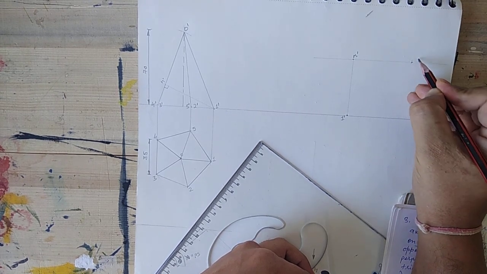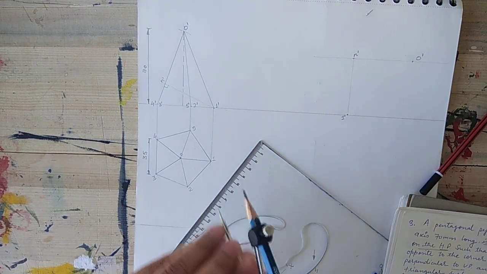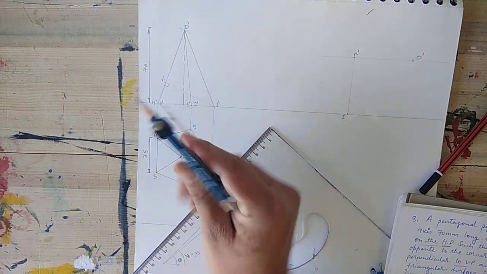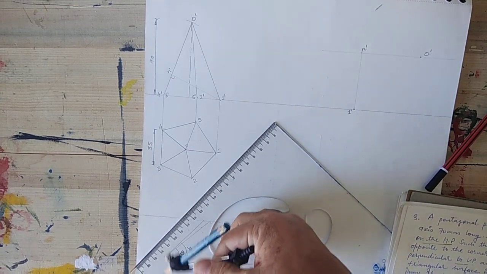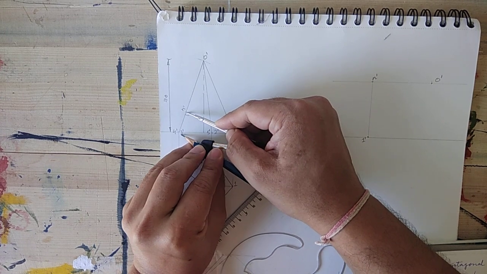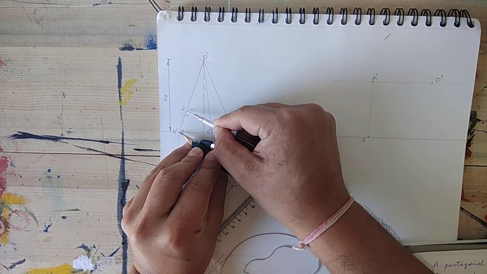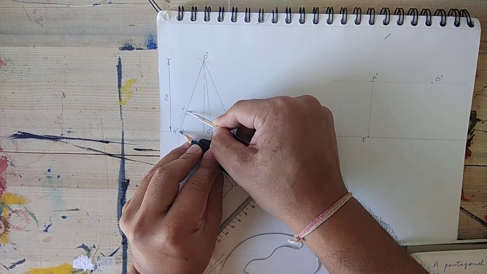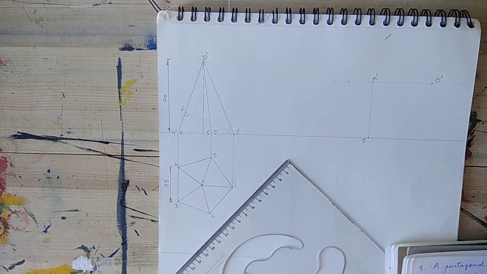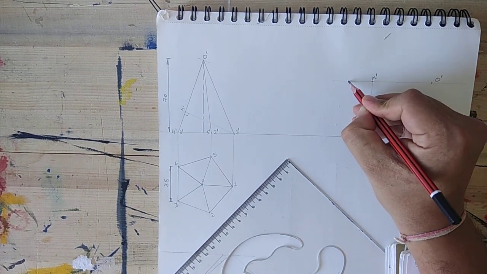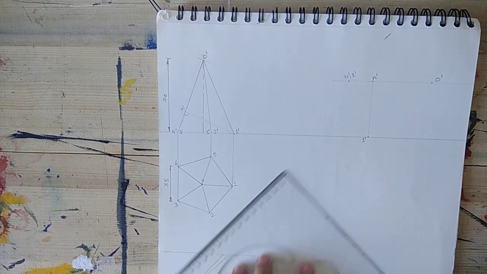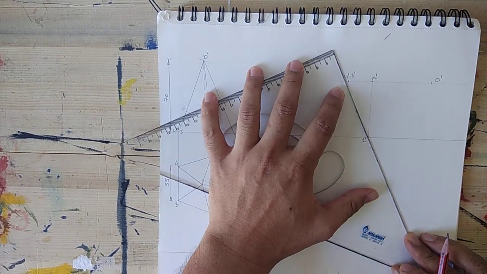This point is your O dash. Now class, measure N and 4. Measure that distance and cut. So that point is your 4 dash, 3 dash. Now class, join all points.